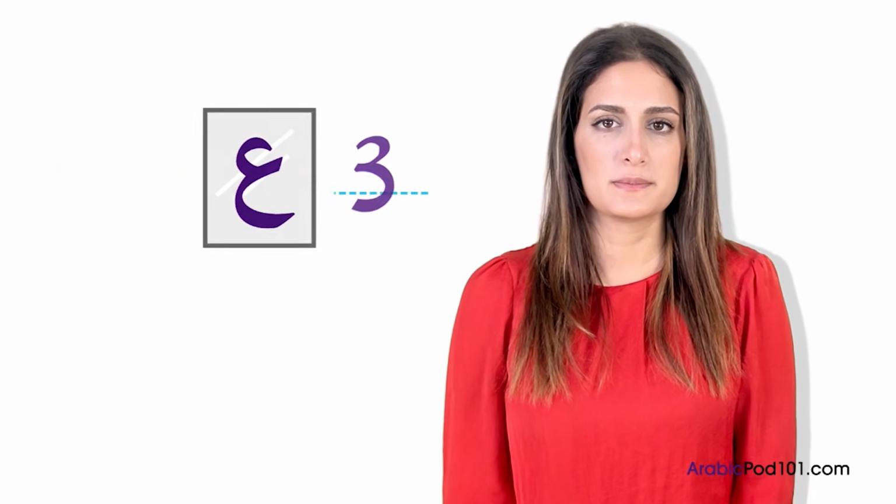The first letter we have in this lesson is Ain. It looks like a mirror image of the number 3, but it dips beneath the line in the isolated and final forms. Ain doesn't sound like any other letter in the Arabic or English alphabet. The sound comes from a very deep part in the throat. Let's practice it together. Repeat after me. Ain.